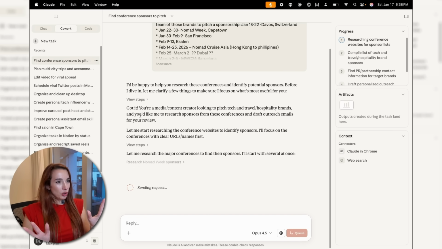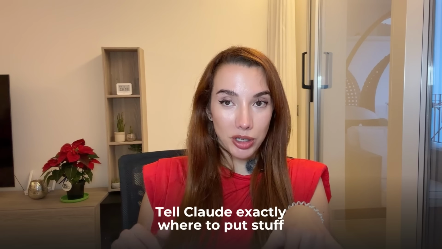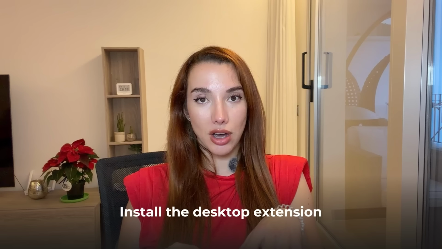So here's what I wish someone told me before I started using all of this. First off, tell Claude exactly where to put stuff. Don't just say, analyze this data. Say, analyze this data and put it in a Google Sheet with charts in my Q1 reports folder. Otherwise, everything's going to get lost and you'll spend 10 minutes hunting for where you saved things. The more specific you are, the better outcome you're going to get. Second is install the desktop extension.